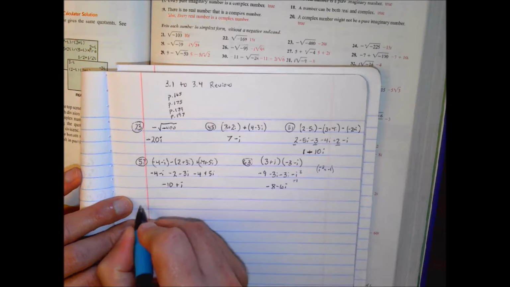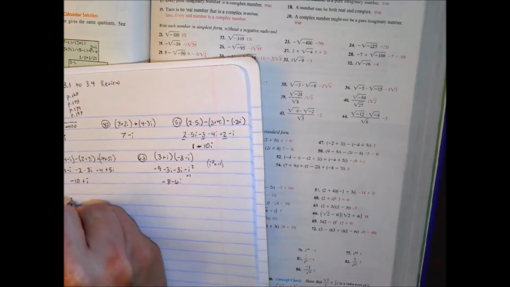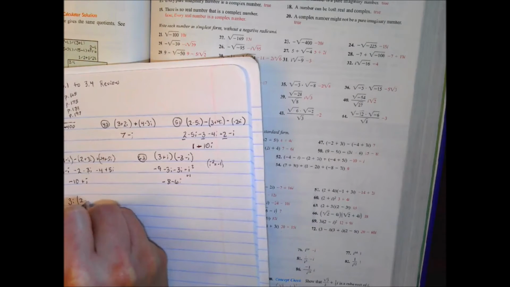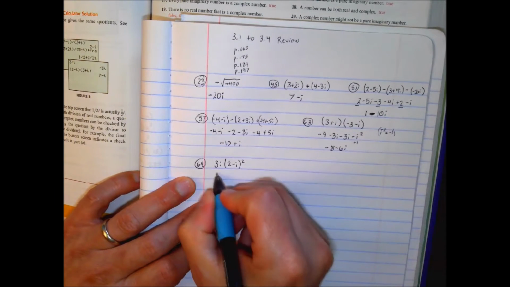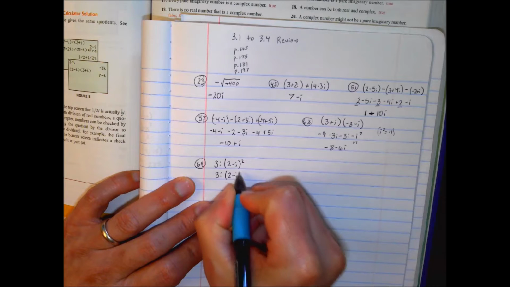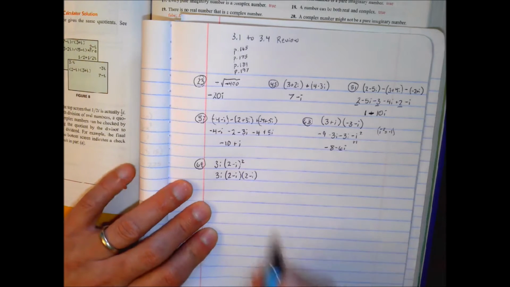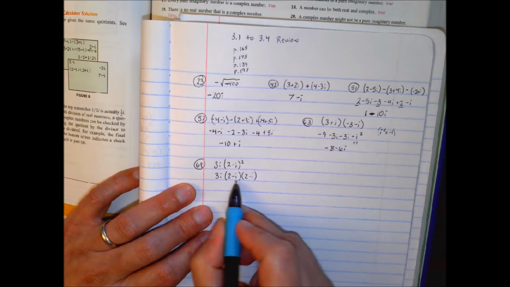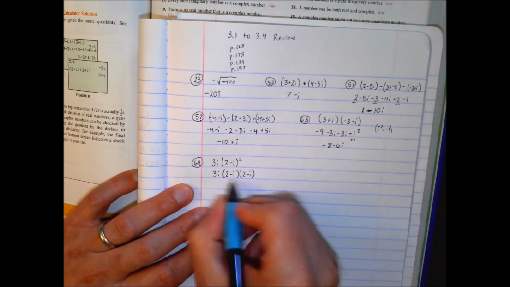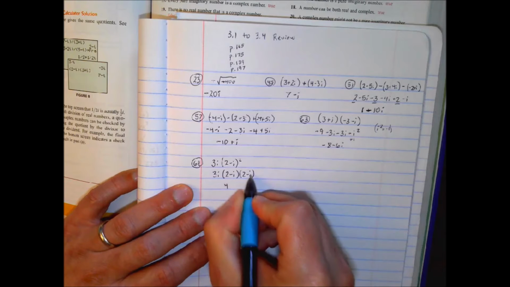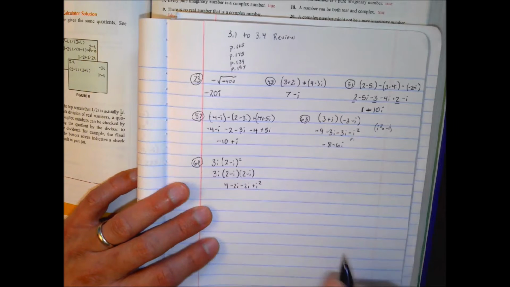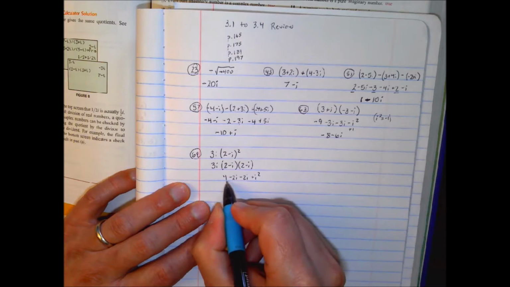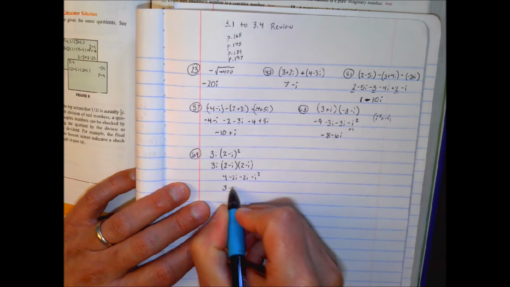Number 69. Okay, if you remember, squared means times itself. So this would be 3i times 2 minus i times 2 minus i. It wouldn't matter which way you do it. I tend to want to do these together first before I distribute that 3i through, so I'm going to do it that way. But you don't have to. So it would be 4 minus 2i minus 2i plus i squared. Okay, i squared is negative 1, so it would be 4 minus 1, which is 3 minus 4i.